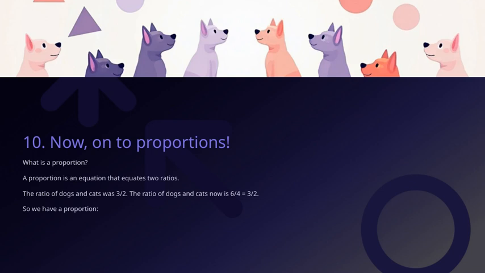So when we set up a proportion, we're essentially showing that 2 ratios are equivalent. This concept is really important because it helps us understand and compare different parts of a whole, which ties into the bigger picture of understanding relationships between quantities.